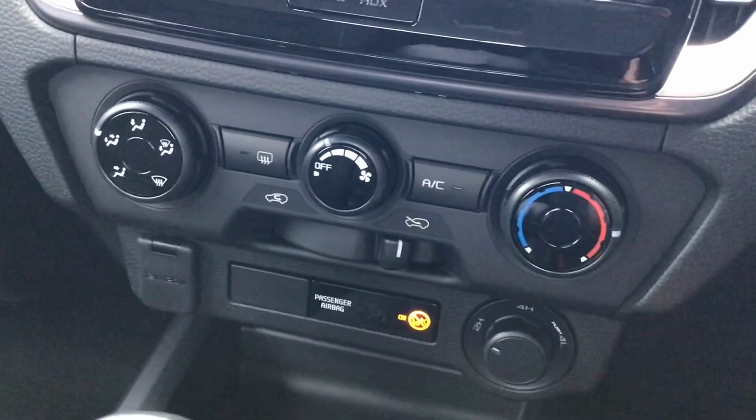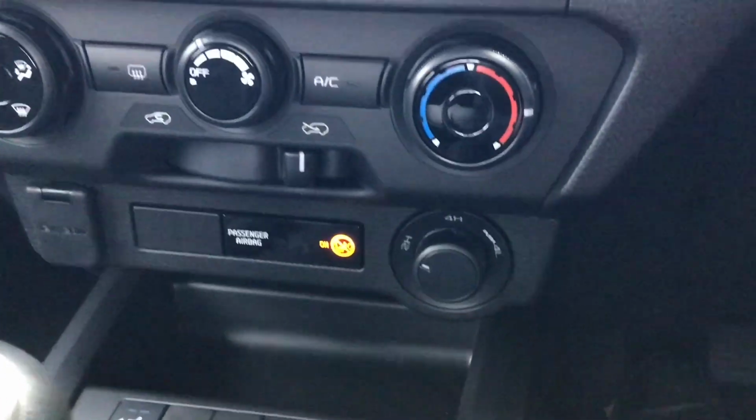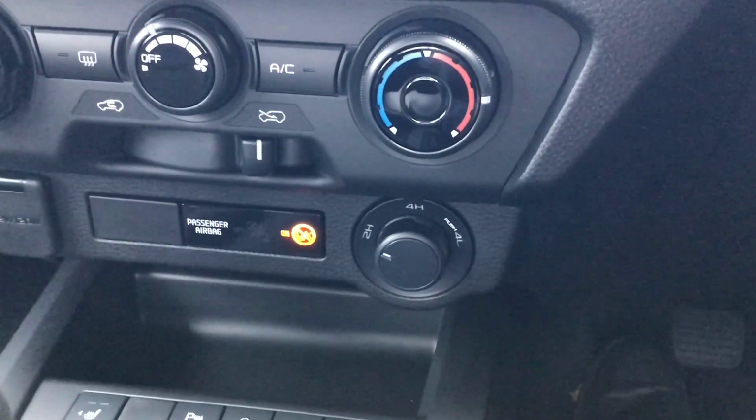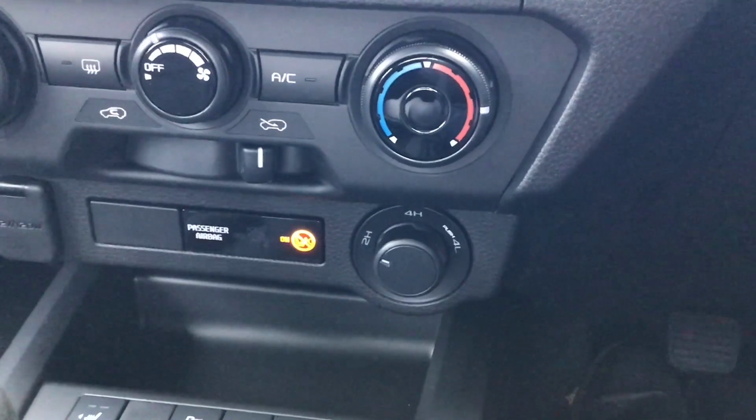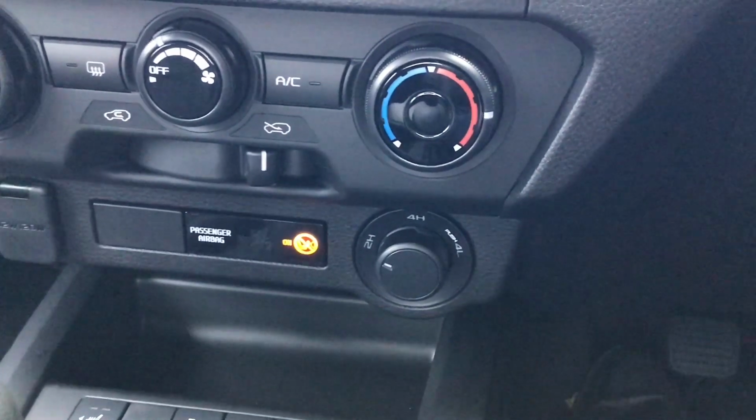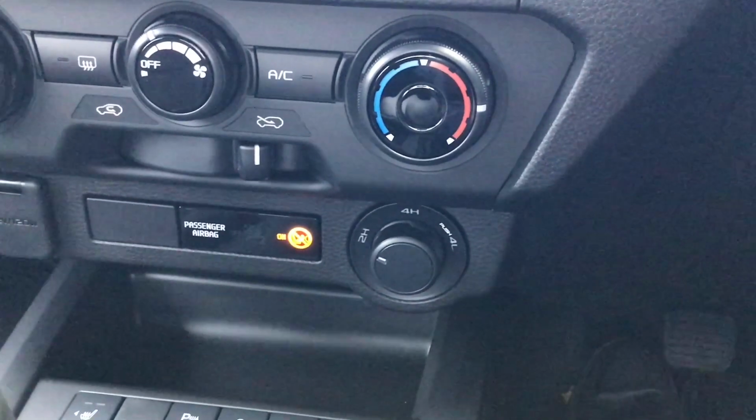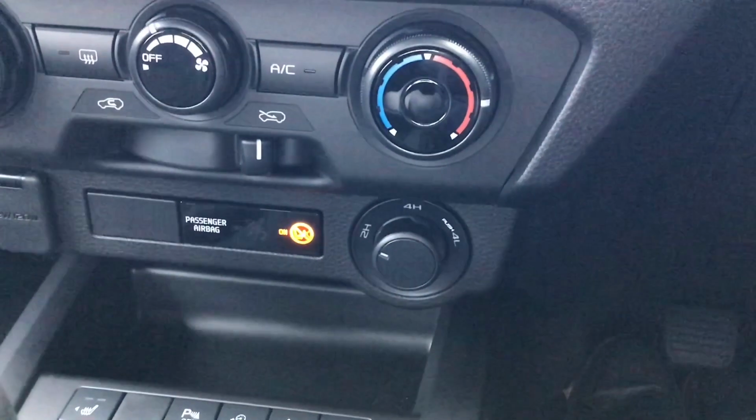And then at the bottom right here we have the four-wheel drive lever, so 2 high for normal roads, twist it round to the 4 high, which you can do as you're driving in a straight line, and then you have the low ratio, which you would have to stop to engage, where you push the button in and twist it to the right.